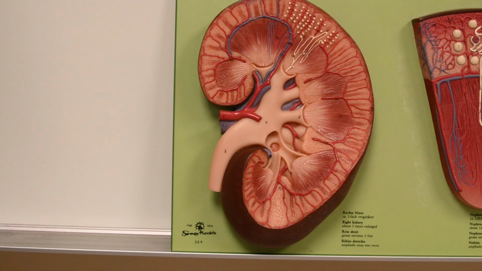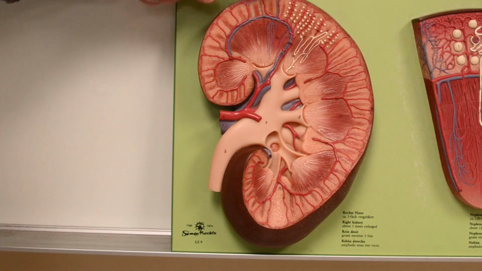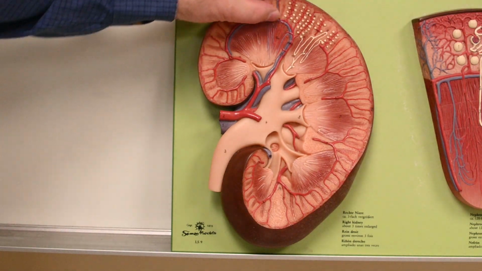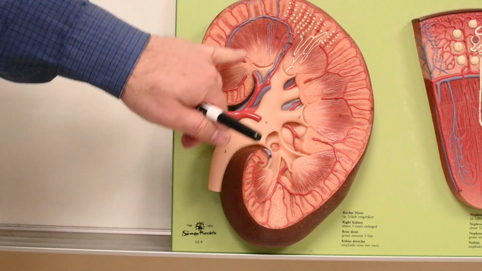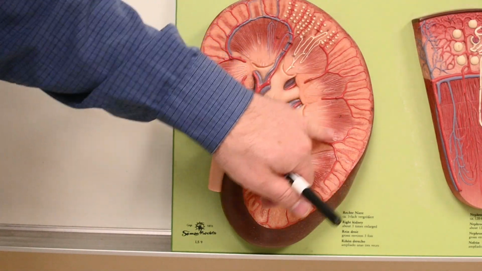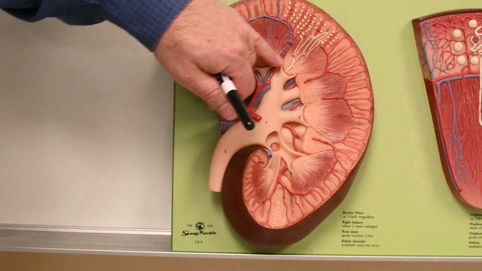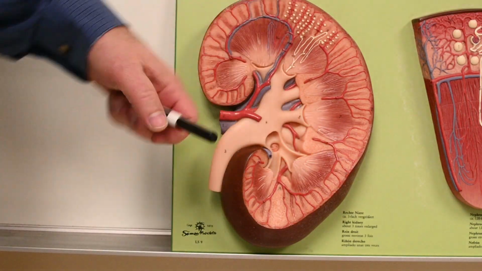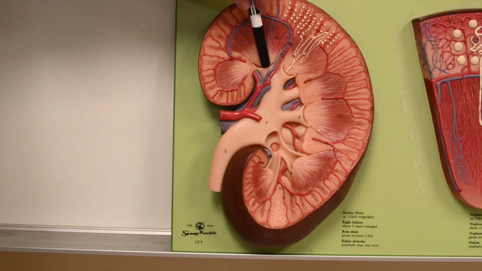Here we have a fairly high quality model of the kidney. On the outside we have the capsule, and then we have this zone. We can see this band around the outside that is the cortex. The medulla made of medullary pyramids all around here. Minor calyces where the pyramids come to a point and drain urine fluid into the minor calyces here.